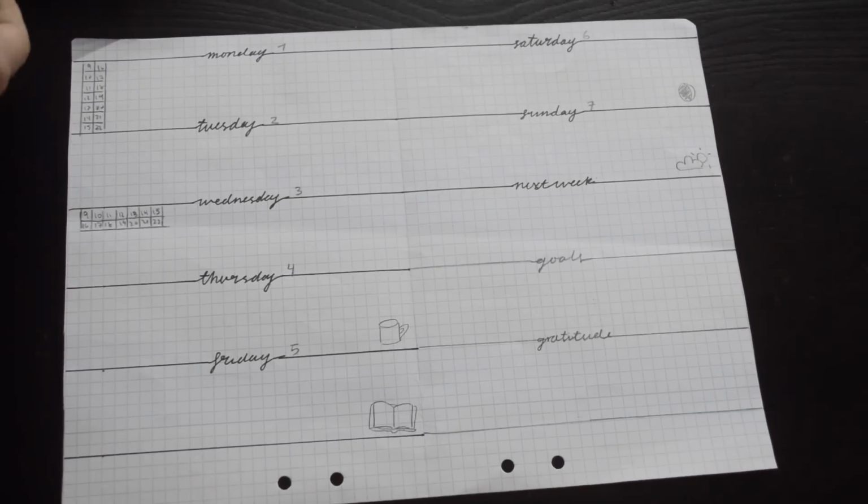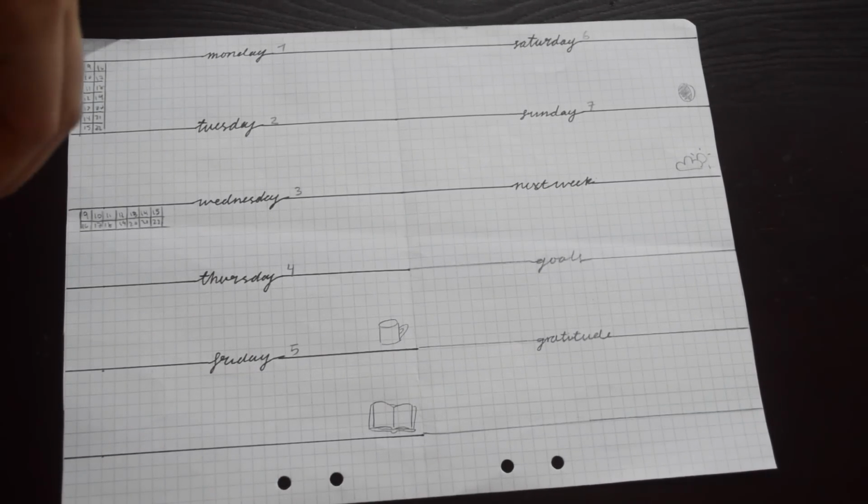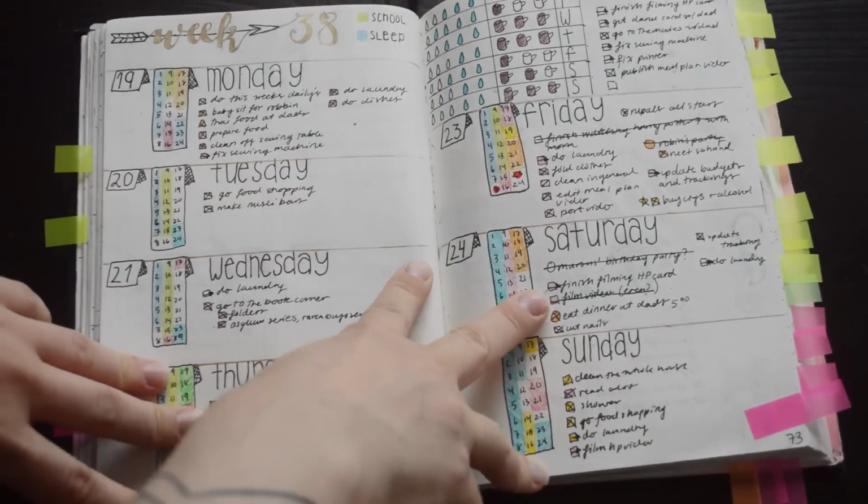But yeah, I used this a couple of times, but it didn't really stick for me, but I'm gonna show you guys anyways. This is one way that I did this spread.